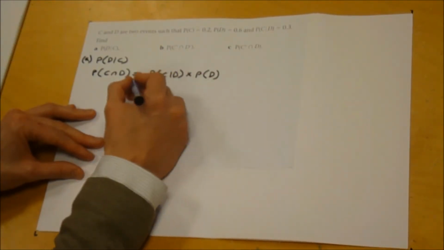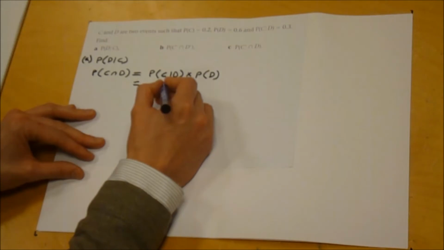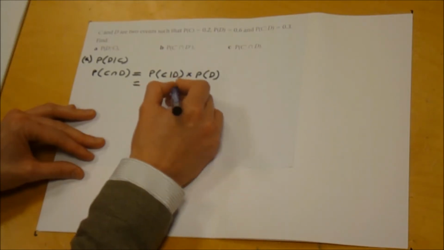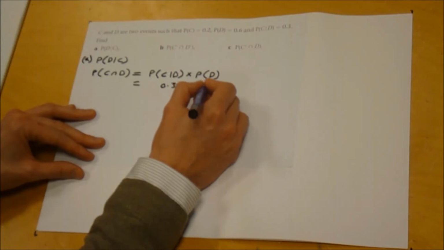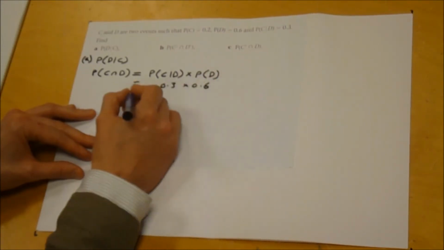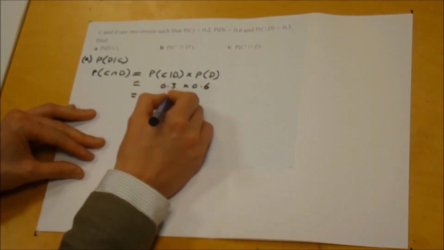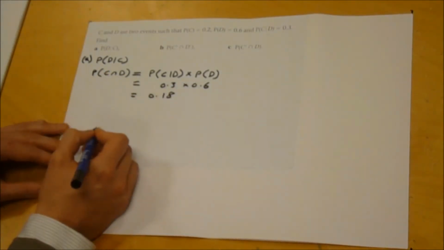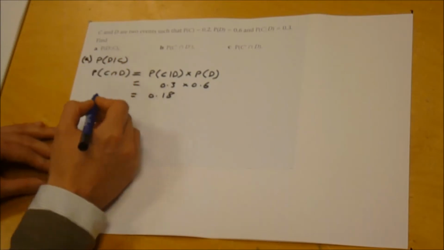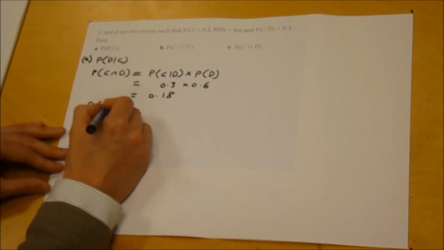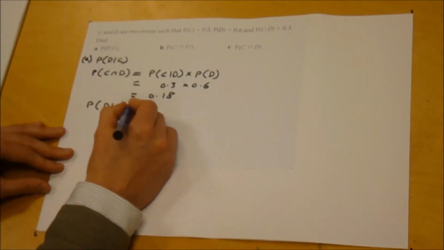And we've got all of that information. That equals 0.3 times 0.6, which gives me 0.18. So now I know the probability of C and D. I can go back to my original question in part A, the probability of D given that C has occurred.